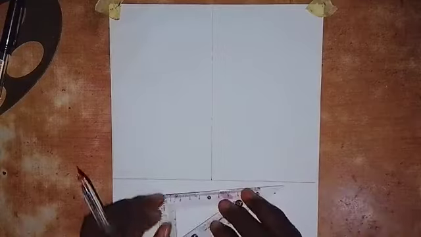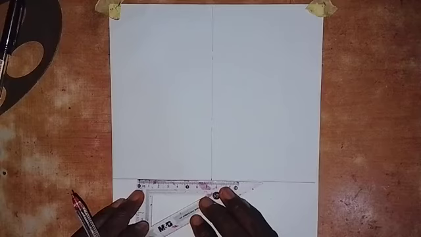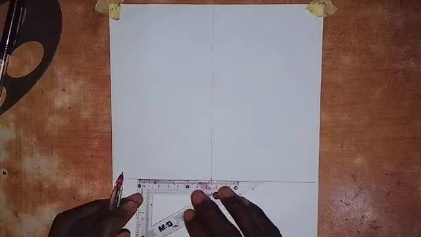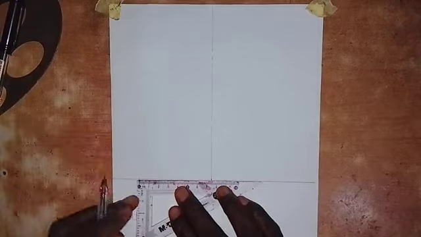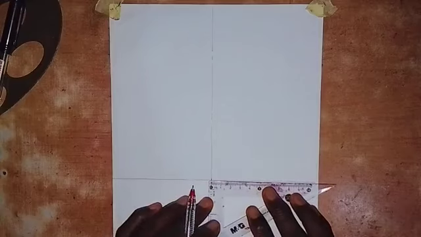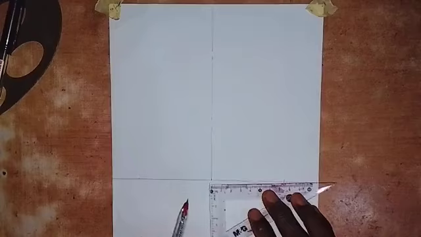The next thing is that we are going to divide the base by 2. The base is 150 mm, so divide 150 by 2, and that will give us 75 millimeters. Take a measurement of 75 millimeters from this point to the left side, and from here also take 75 millimeters to the right side.